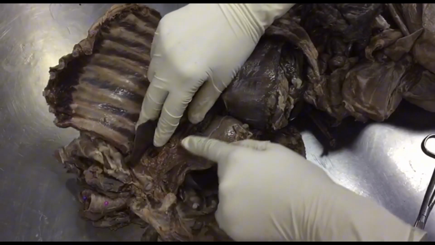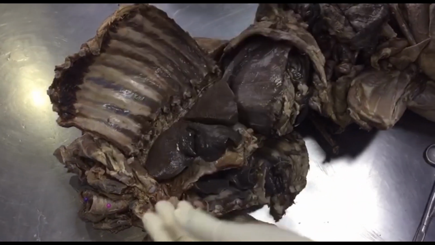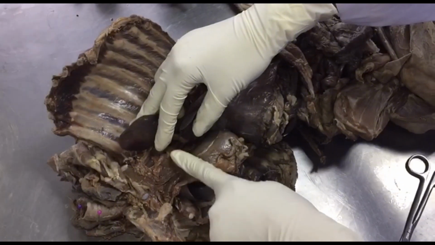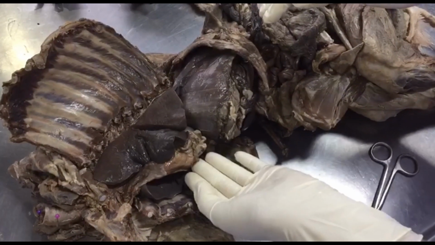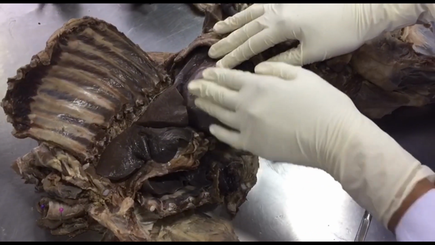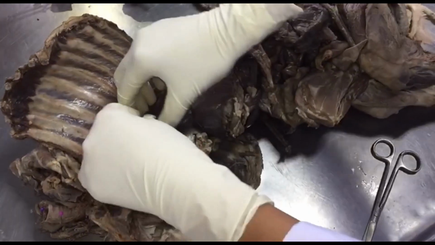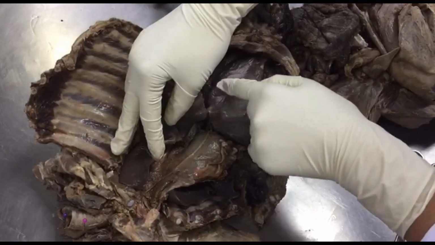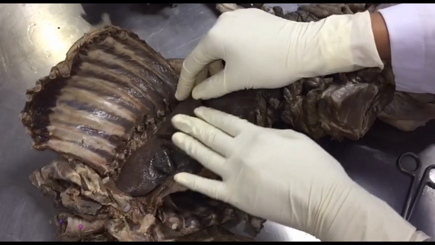Next is the mediastinum. We have the cranial mediastinum, cranial of the heart, and the middle mediastinum, where the heart lies, and the caudal mediastinum, caudal of the heart up until the diaphragm. We can see a nerve close to the heart called the phrenic nerve, which inserts to the diaphragm. Then we have the left lung.